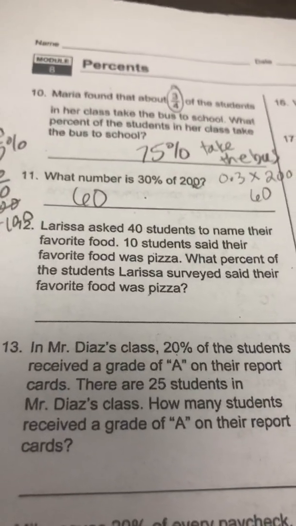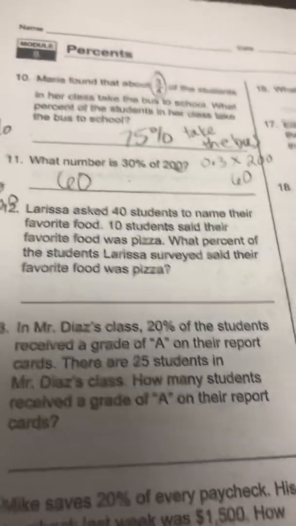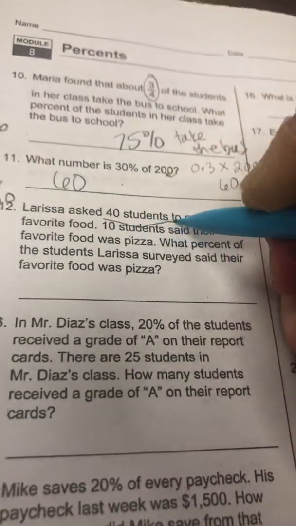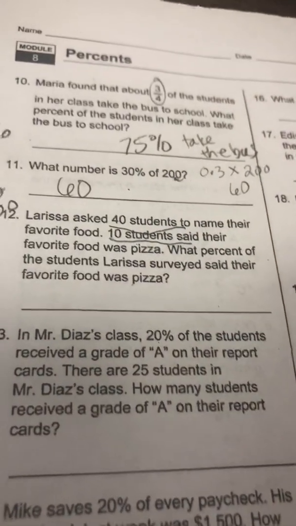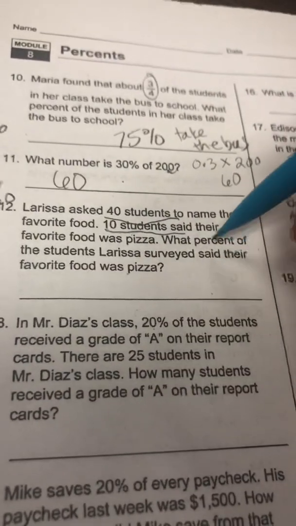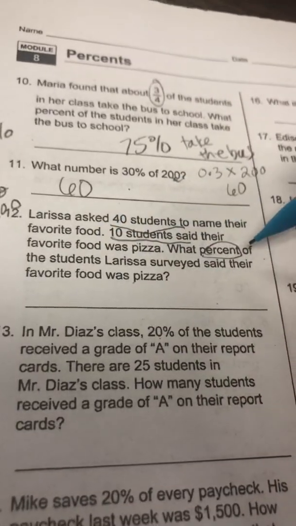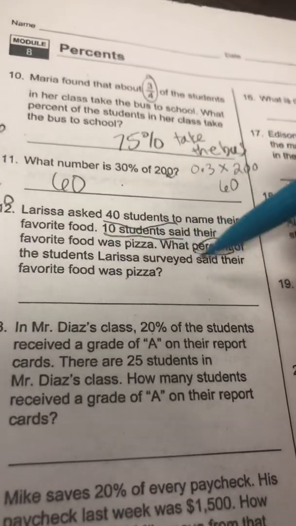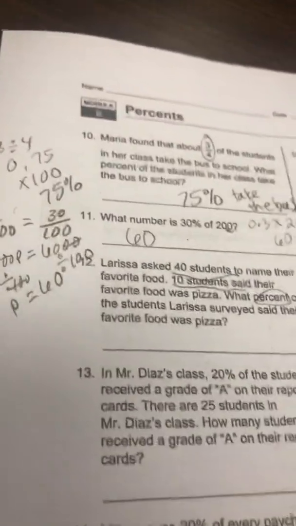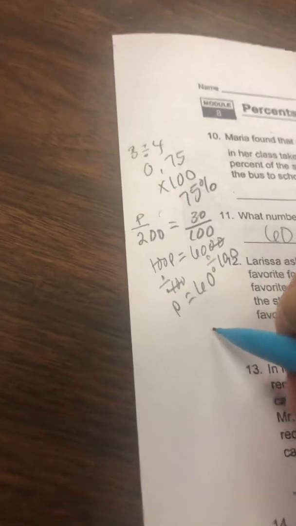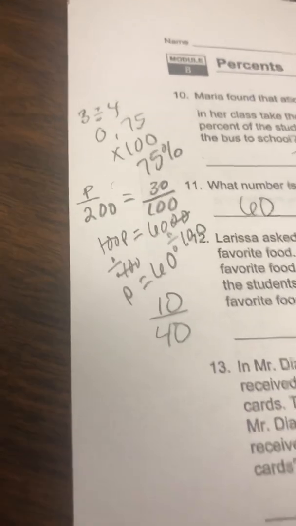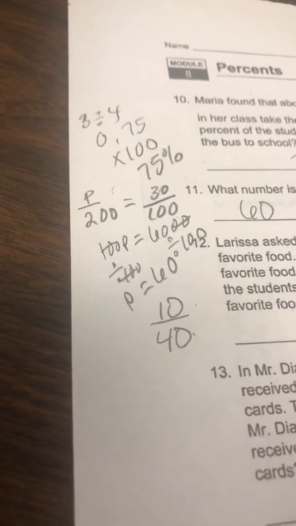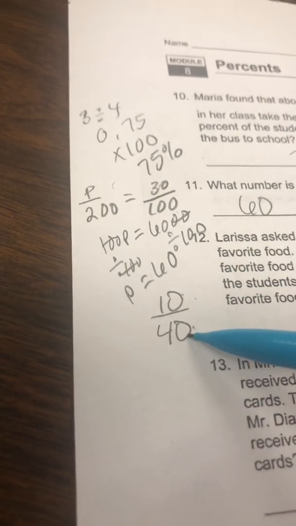Number 12, Larissa asked 40 students to name their favorite food. 10 students said their favorite food was pizza. What percent of students surveyed said their favorite food was pizza? Well, 40 would be my whole. 10 would be my part, so I have part over whole. This is the same as 10 divided by 40.